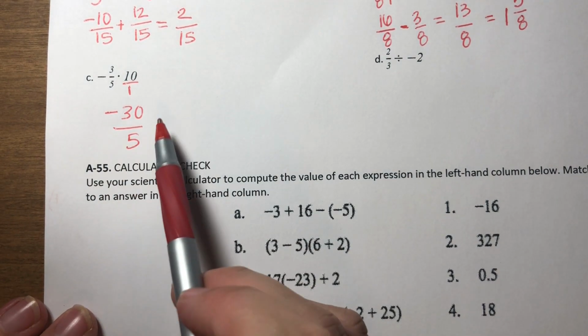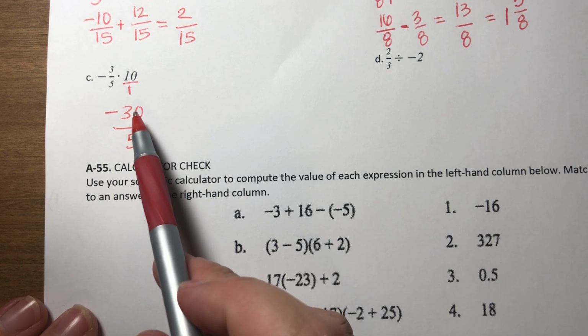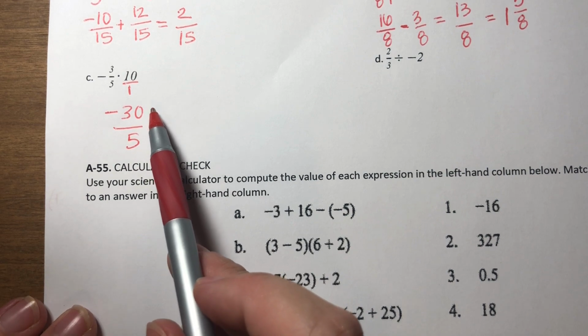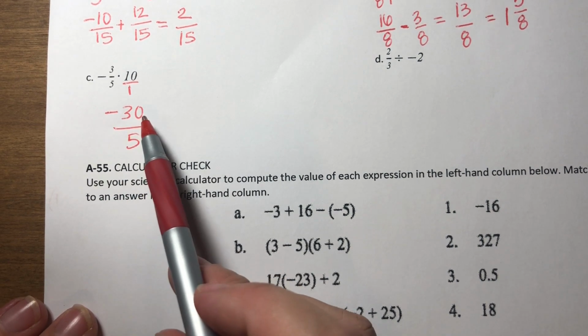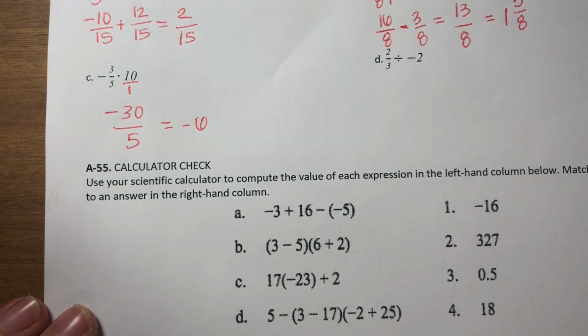Here, I do think that we need to change this from the improper fraction, mostly because 30 is divisible by 5, right? 5 goes into 30 evenly. So negative 30 divided by 5 would give us negative 6. And now we're done with that one.